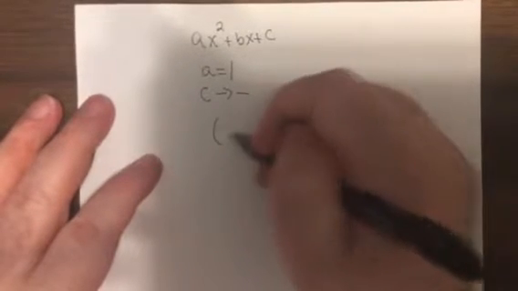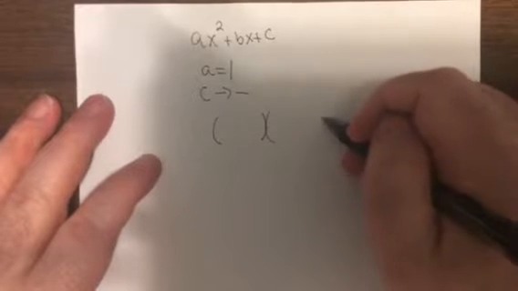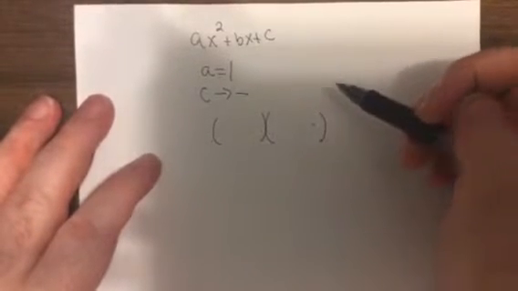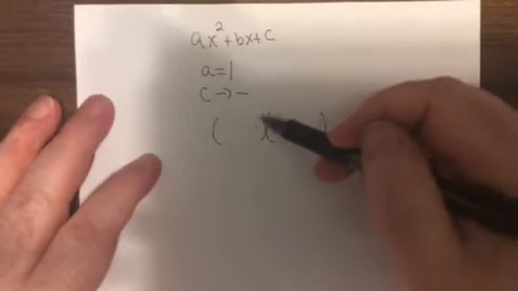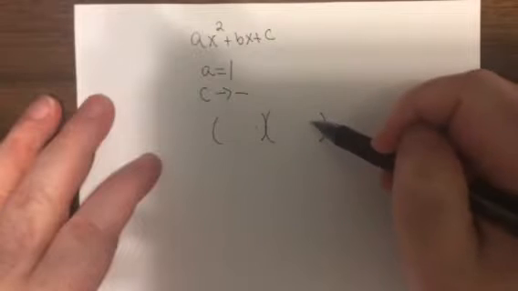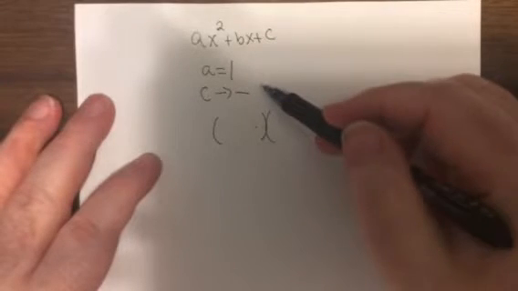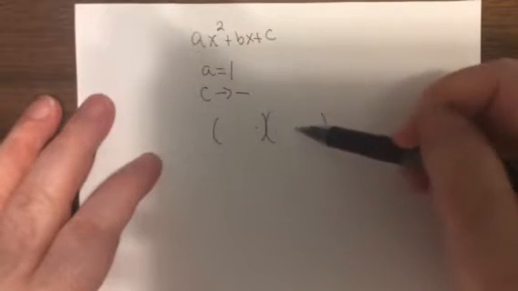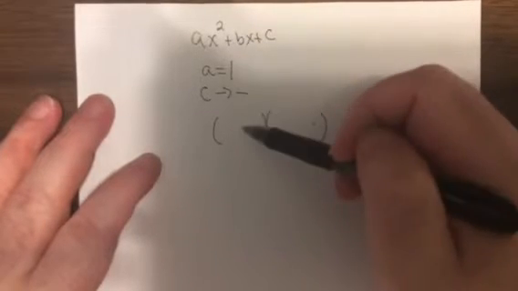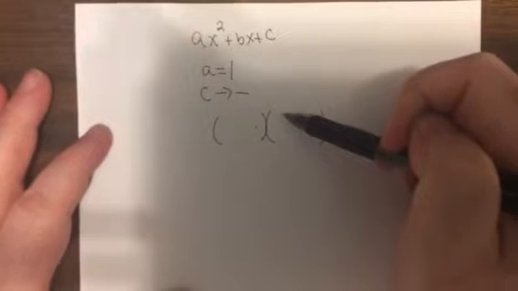Now notice when you FOIL, C is the last term of each one. If it's negative, that means one of them has to be positive and one negative, because a positive times a negative is negative. Also, if one's positive and one's negative, that means you're subtracting to get the middle, and the signs are not the same.